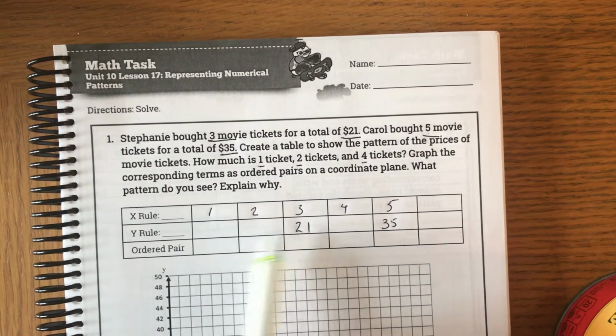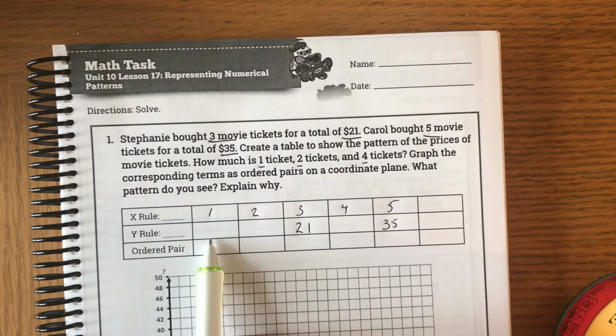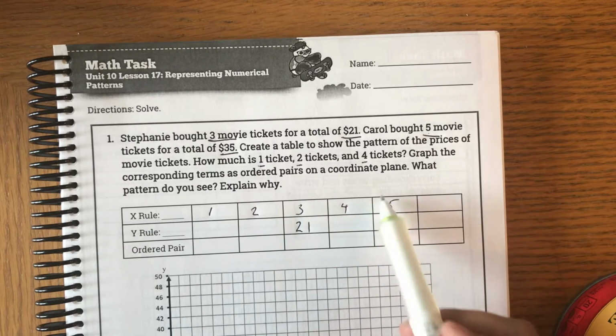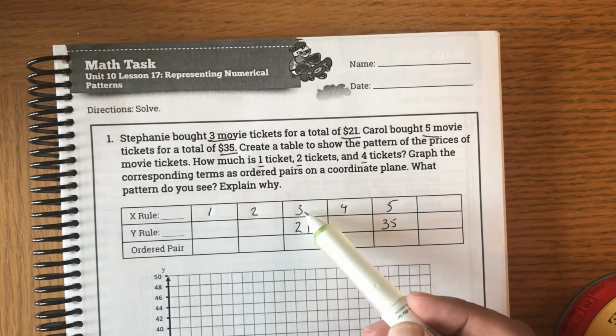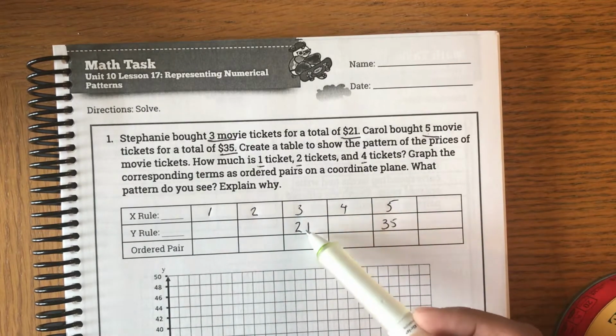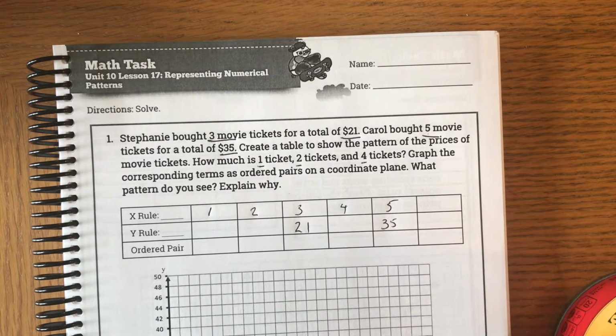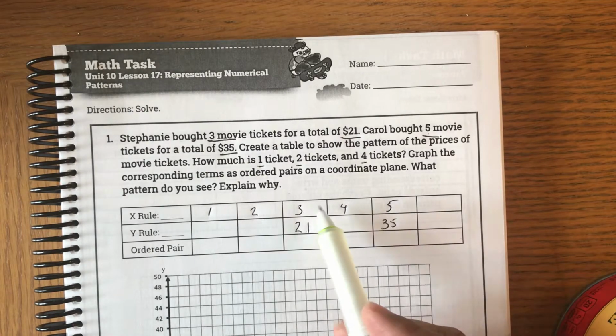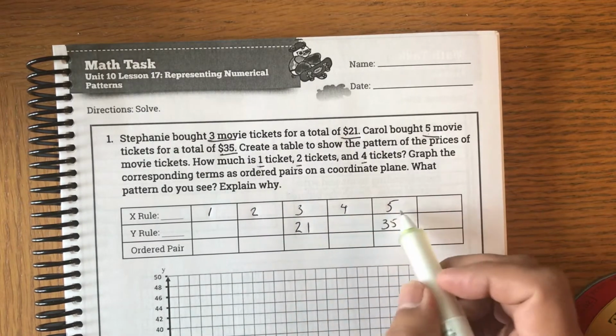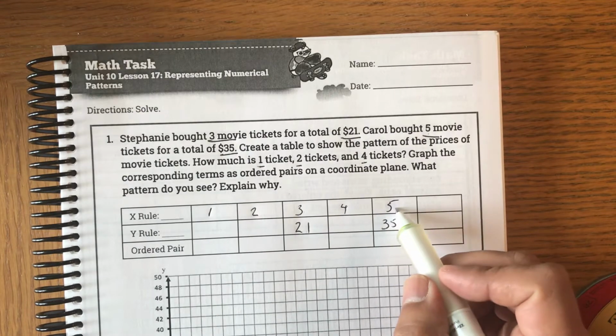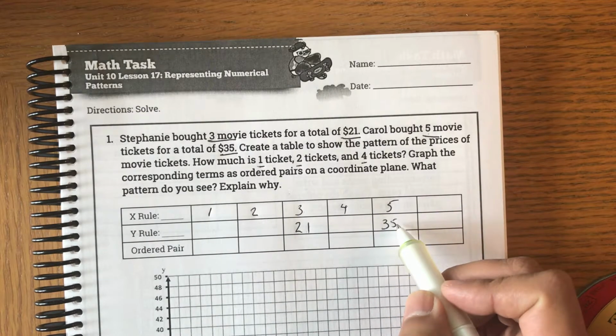So I need to figure out, well, how much is 1 ticket, 2 tickets? So we need to figure out 1 ticket. So let's look at the pattern between these numbers, the relationship. What can we do to 3 to get 21? Well, I know that I can add 3 plus 18 is 21. So if I add 18, I get 21. But let's see, what is 18 plus 5? 35? No, that's 23. So adding does not work.